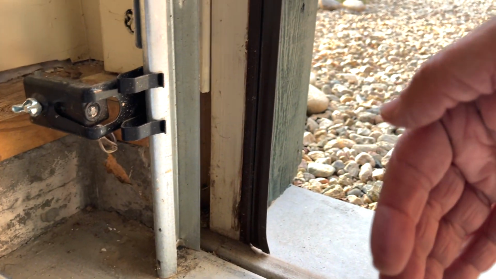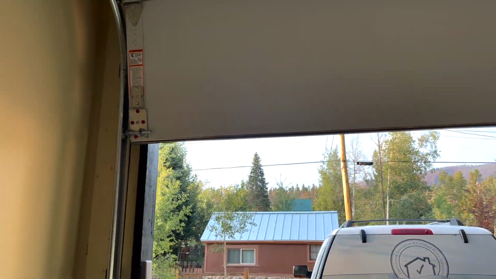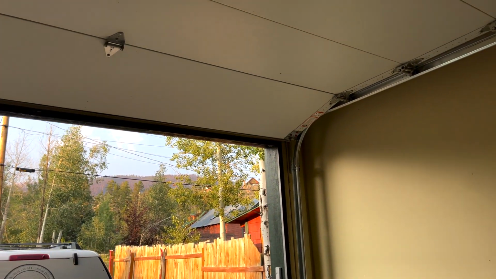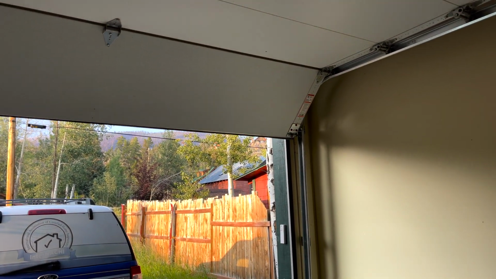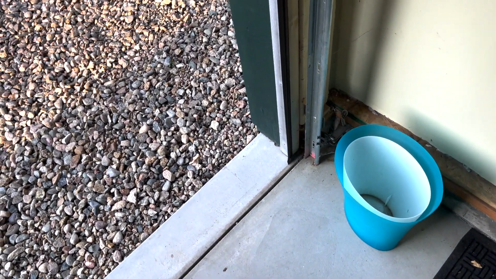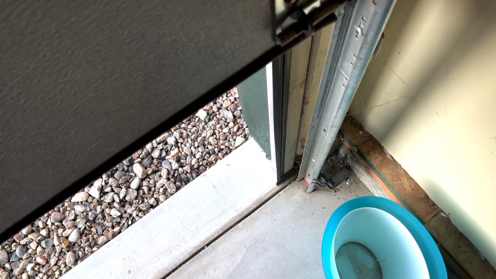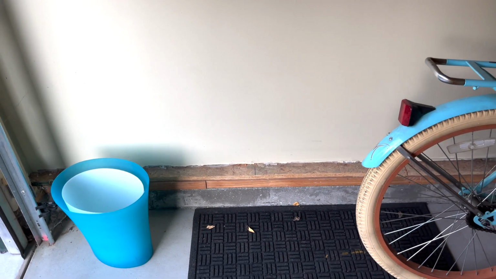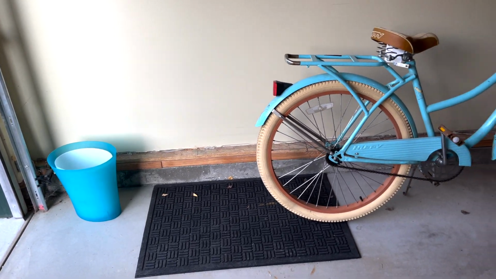There's the laser eyes. Test it with my hand there. Just like expected. And then we test it again. I'll reach over and hit the garage door opener, and then I'll use my boot to break the laser eye, and that safety device works. That's an easy test for a home inspector to do.